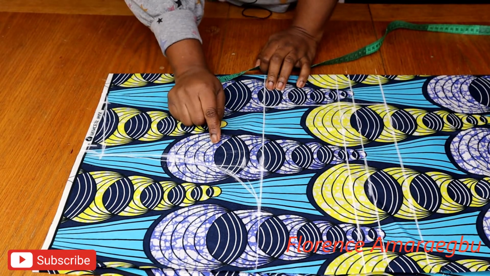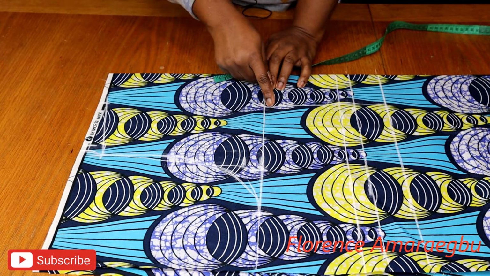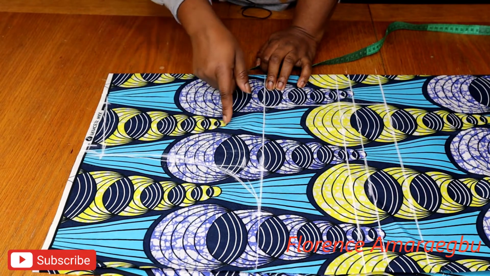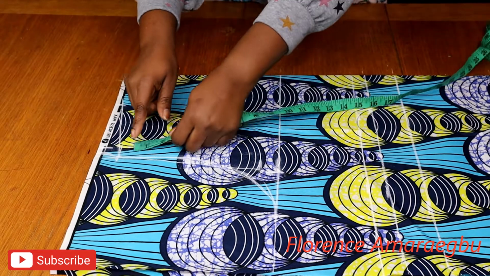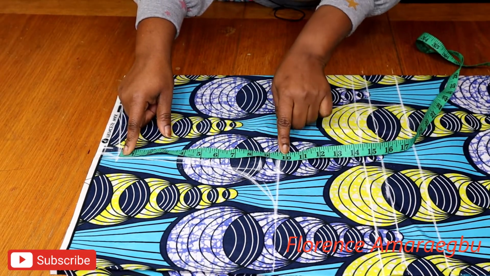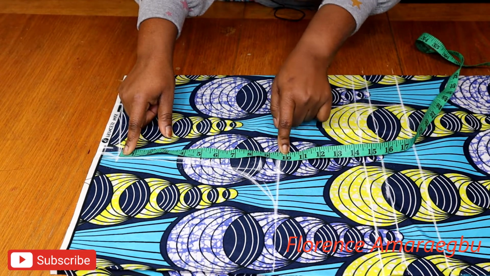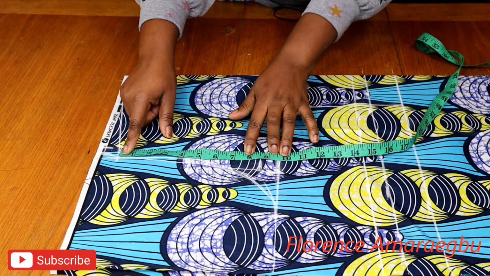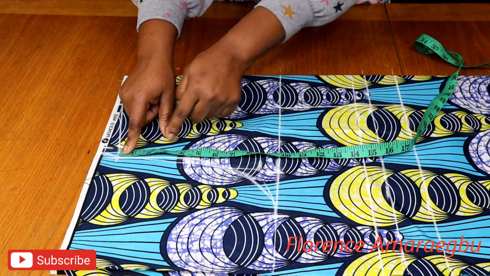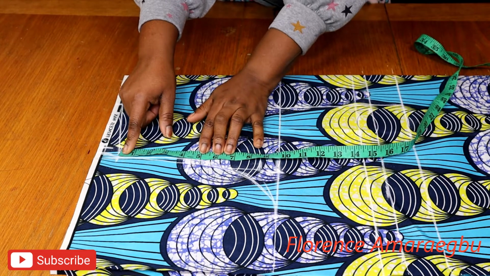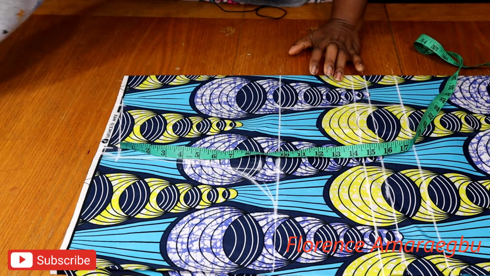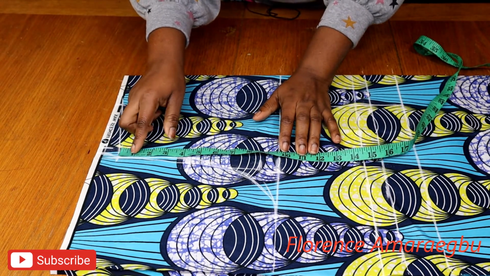The next step will be to connect this to create the princess dart. For the shoulder slant, I'll place my tape right there and get the length from the shoulder point up to the bust line. I will get the midpoint. The total length right here is 9.5. Half of 9.5 gives us 4 3/4.